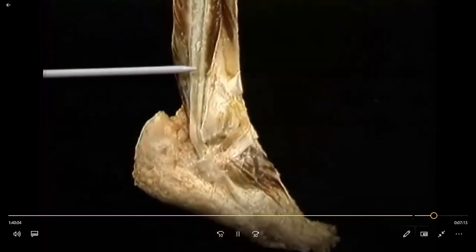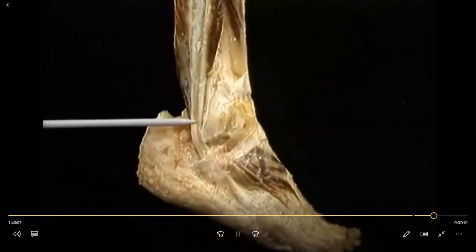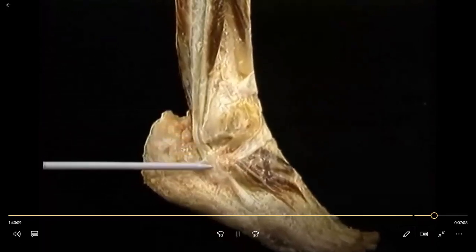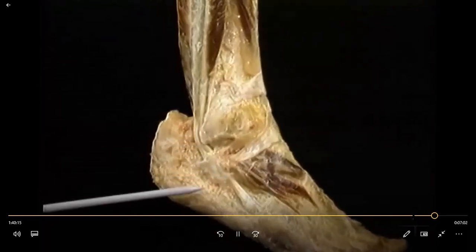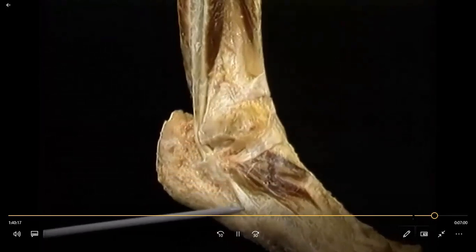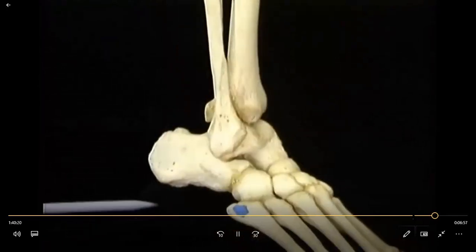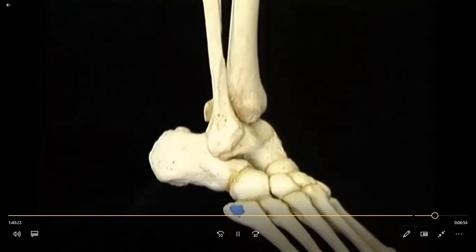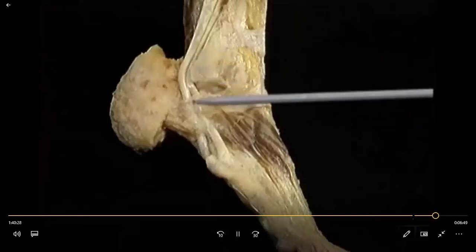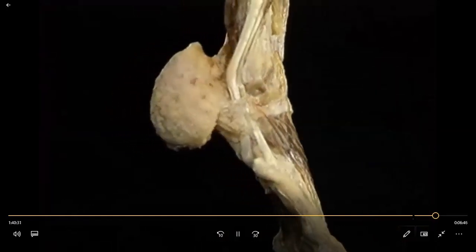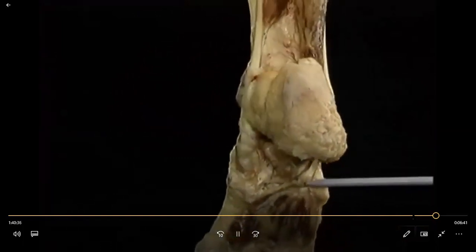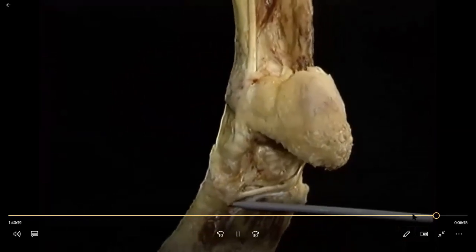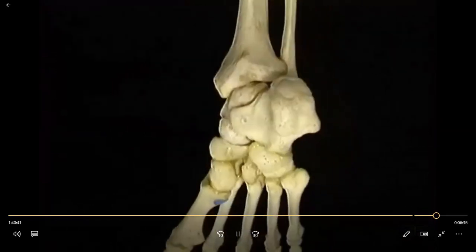At the ankle, the tendons of peroneus longus and brevis pass behind the lateral malleolus and beneath the peroneal retinaculum, longus behind, brevis in front. Peroneus brevis runs forward to insert here on the base of the fifth metatarsal. To see the remarkable course of the peroneus longus tendon, we have to remove the entire sole of the foot. Peroneus longus runs around the cuboid bone and along a deeply placed fibrous tunnel to insert right over here on the base of the first metatarsal.